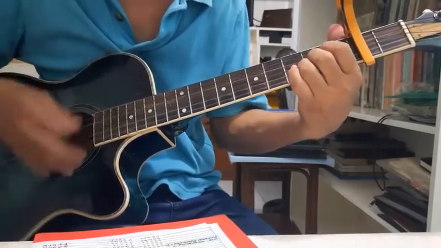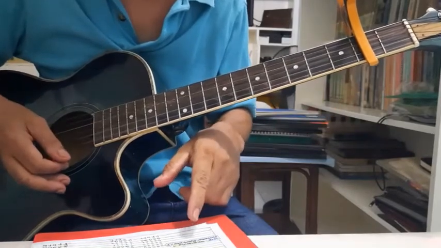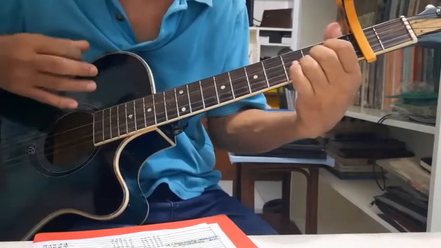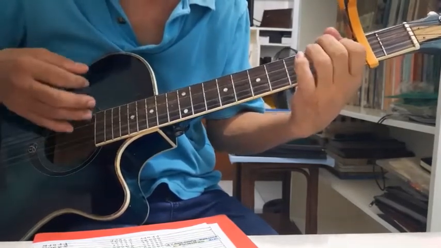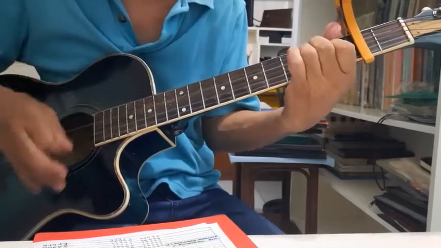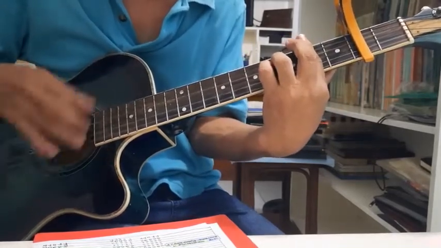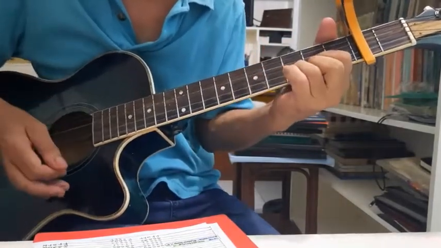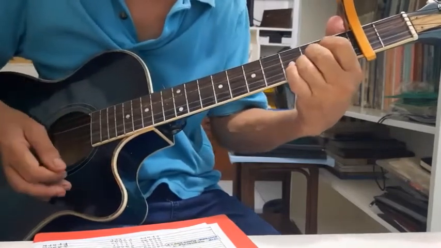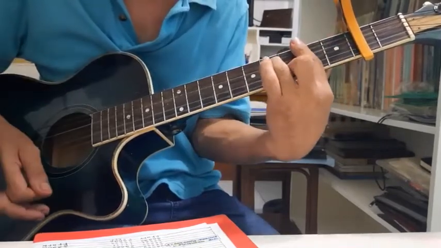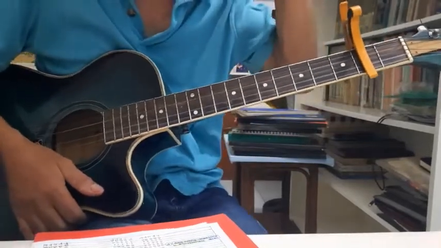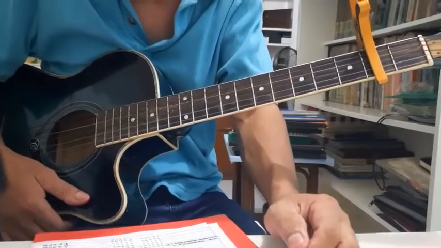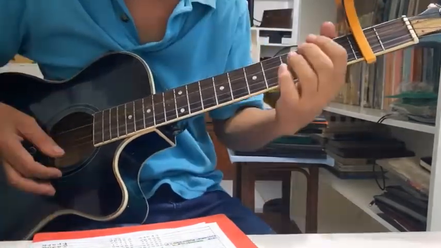Nang mawalay ka, so down, up, down, down, up, down, down. Okay, all 8 beats except for the second verse. Last B minor and E chords.